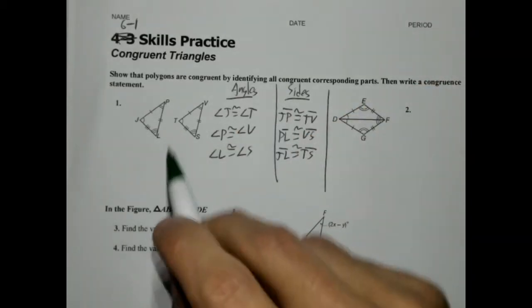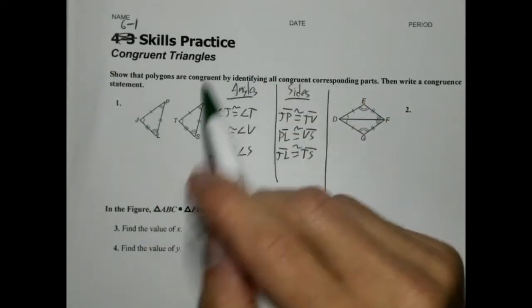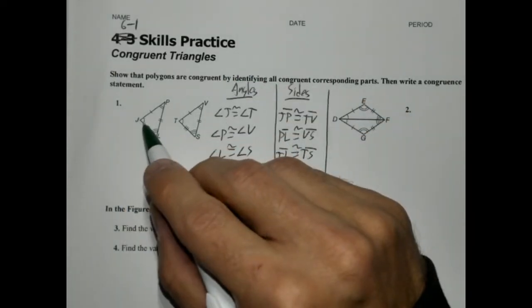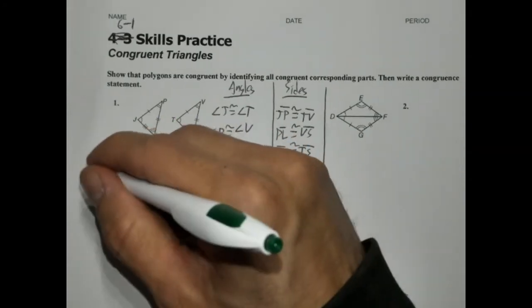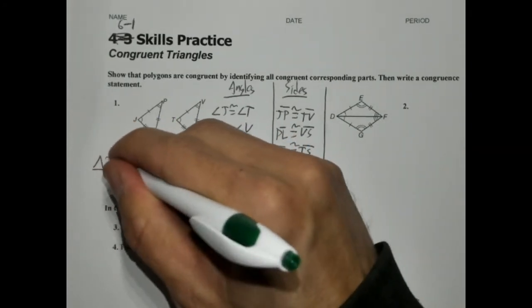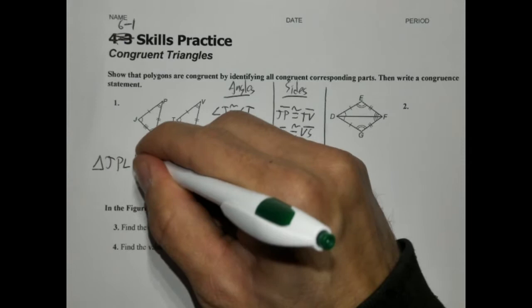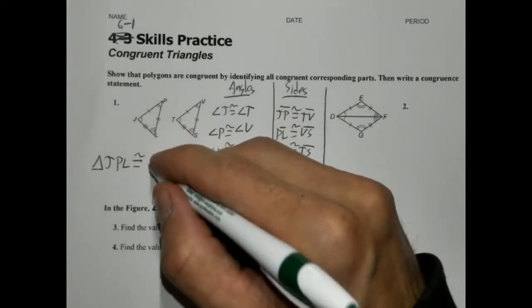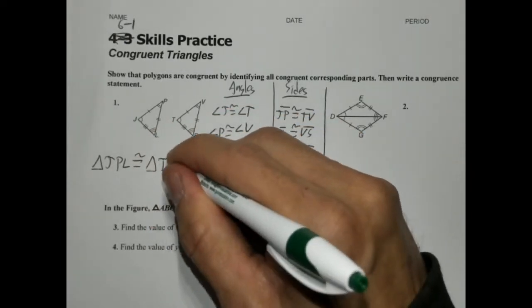So that shows that the sides and the angles are all congruent, and the triangles are going to be congruent. So I'm just going to go in order. I'm going to say triangle JPL. When I say order, I mean it's the number of arcs. I find that to be the easiest way for me to do it. You go with what works for you, though. And then triangle TVS.